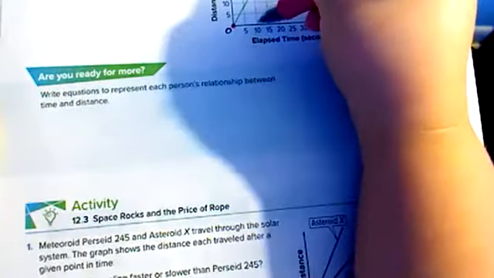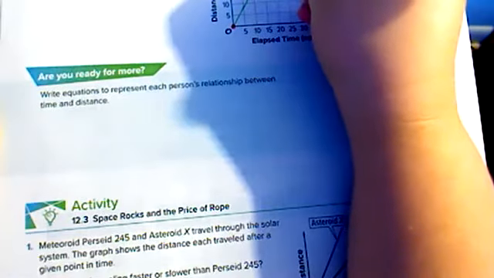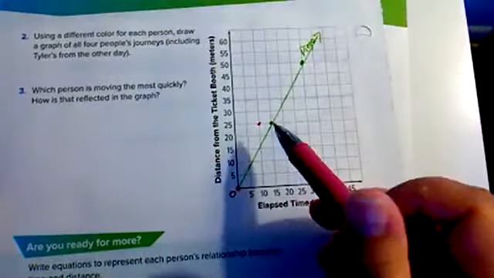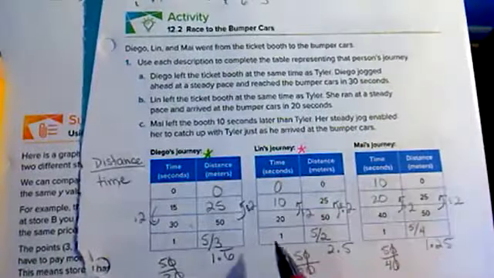Then she's at 10, 25. So I'm going to go over 10 and up to 25. So your graph should start to look like this. 10, 25. Then we go 20, 50. So I'm going to go over to 20 and all the way up to 50.